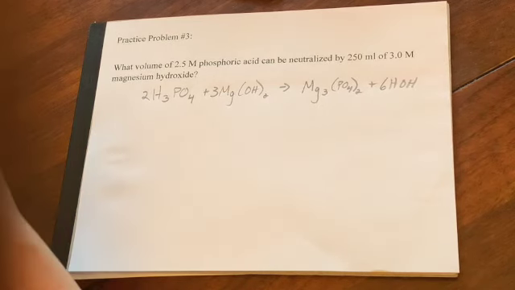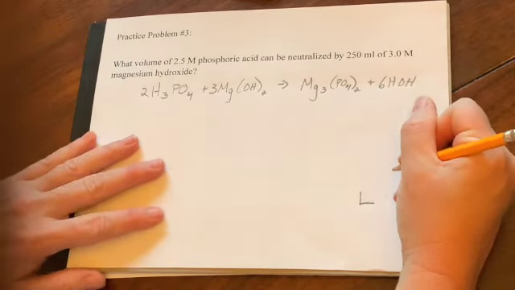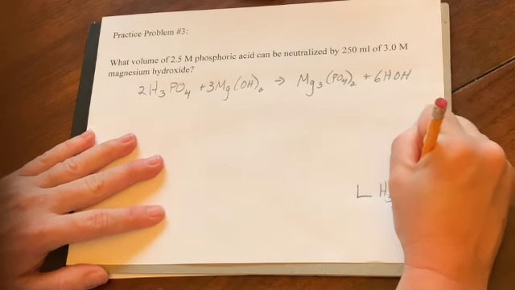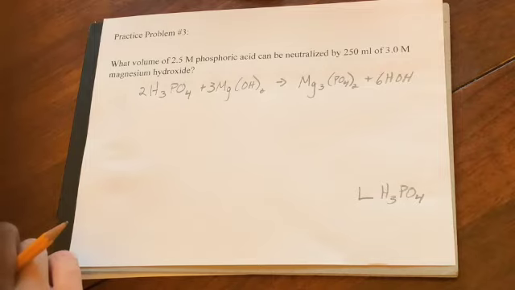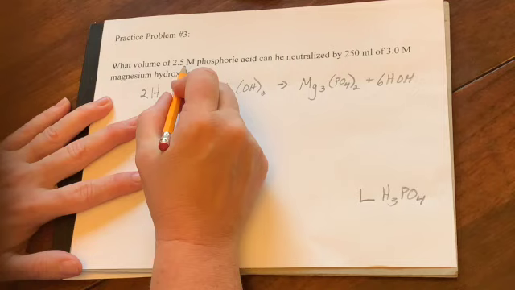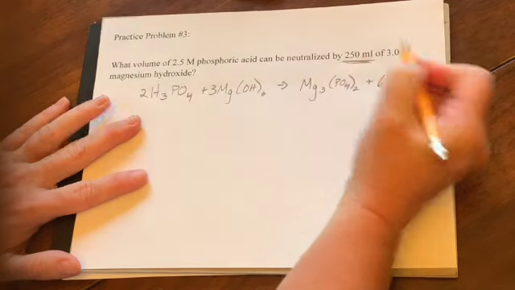All right, so what volume of phosphoric acid? So you're going to end with a volume, and we know we're dealing with molarity, so it's going to end in liters of H3PO4. All right, great. Remember, you're always starting with an amount, okay? And actually in this problem, there's only one amount. What volume of 2.5 molar phosphoric acid can be neutralized by 250 mils?